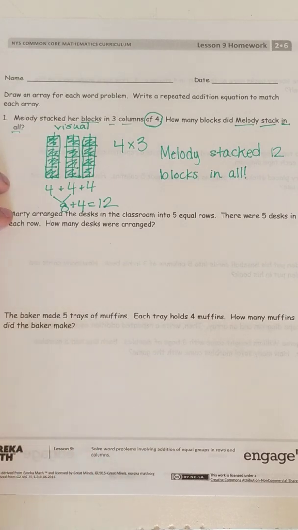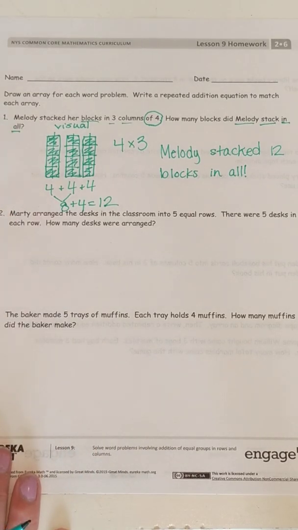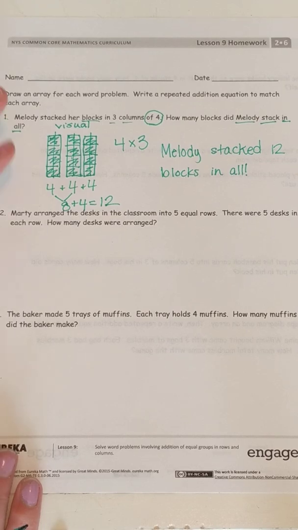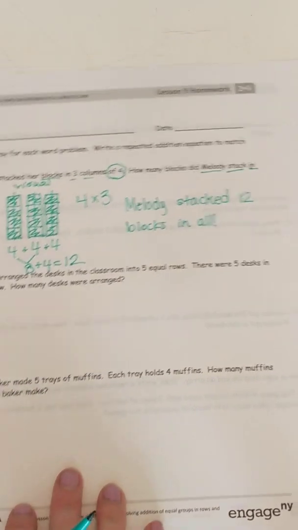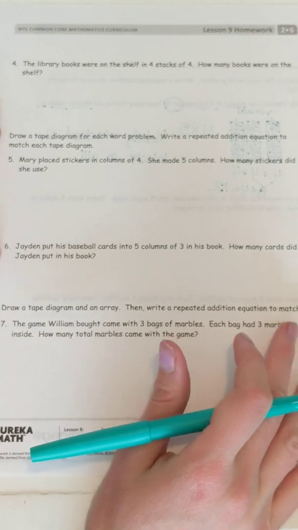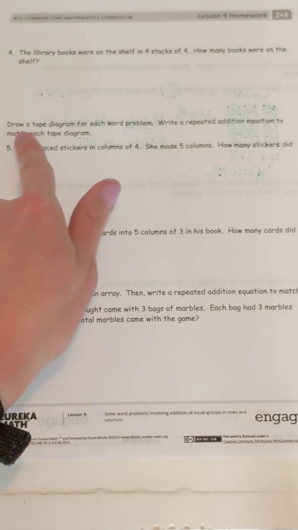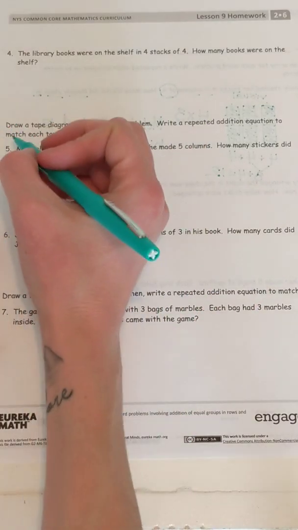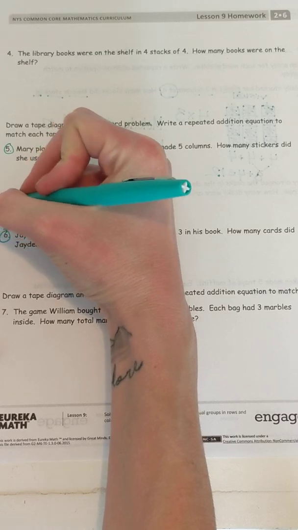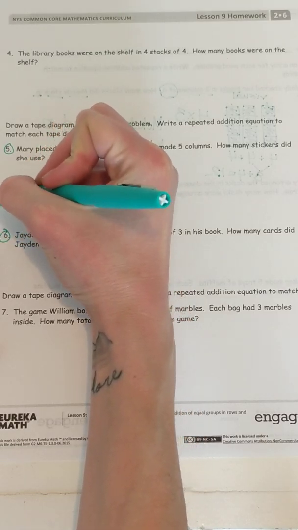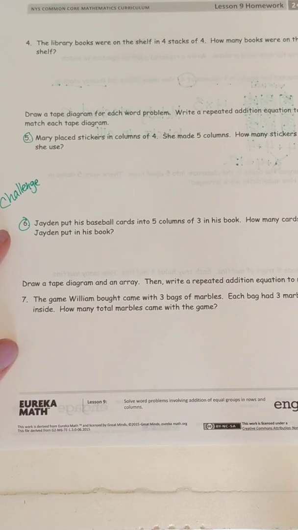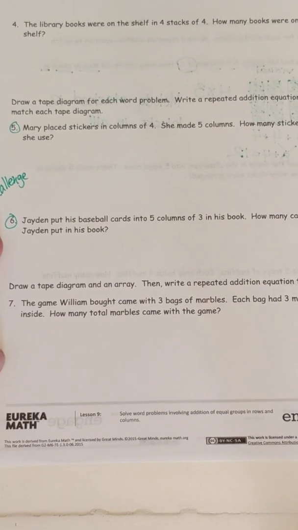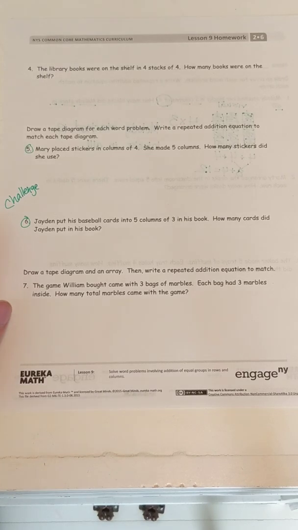I am going to ask you to go ahead and try these on your own today. I will not do another example because I think you are going to do so great already because we've been practicing them so much. There's one thing on the back here that I want to point out. This says to draw a tape diagram for each word problem. Write a repeated addition equation to match each tape diagram. I'm going to teach this to you, and you can try 5 and 6 as a challenge if you want to learn how to do a very useful tool called a tape diagram. Okay, so I encourage you to try this.